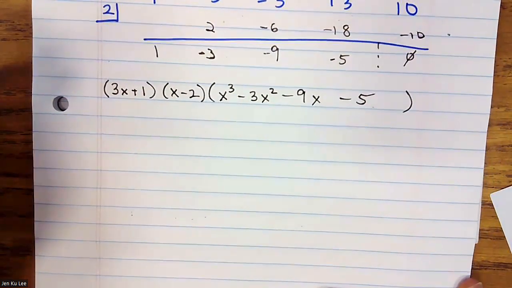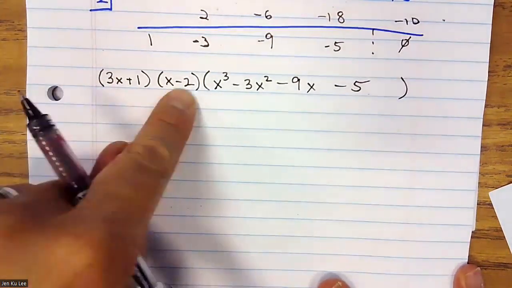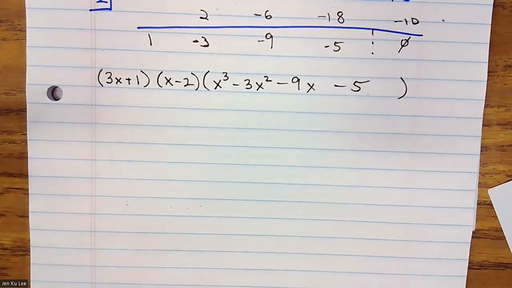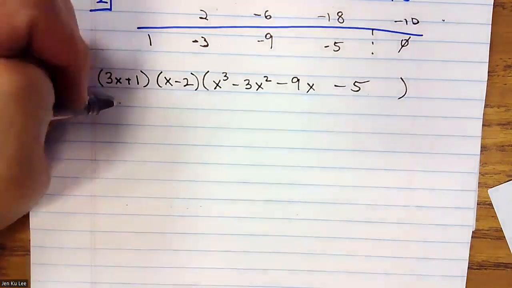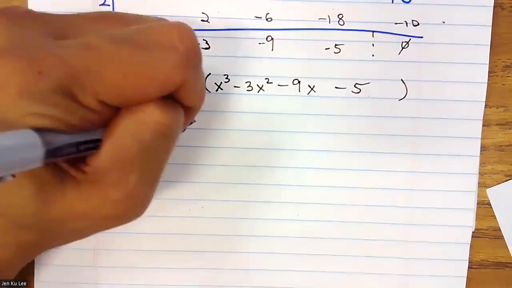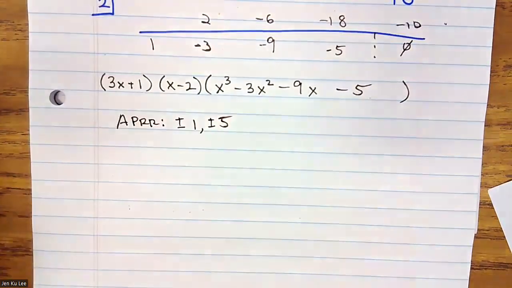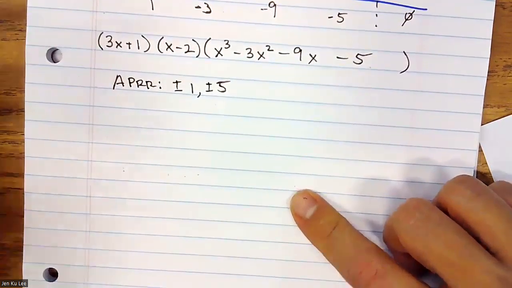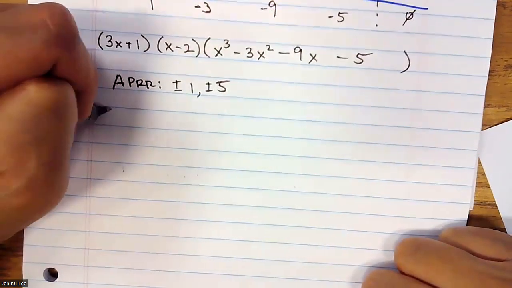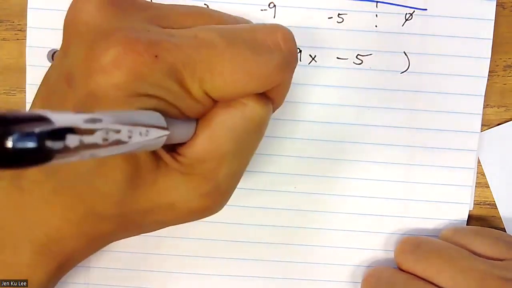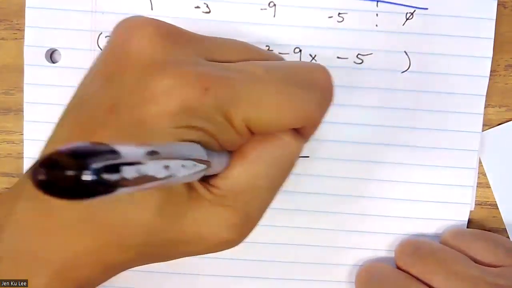Okay? So I took out both of these guys. I factored these guys out, and then we'll repeat the process again. But it gets smaller and smaller, which is a good thing. Right? The possible rational roots are just going to be plus or minus 1 and plus or minus 5, because that's negative 5 and that's 1. So 1, negative 3, negative 9, and negative 5.